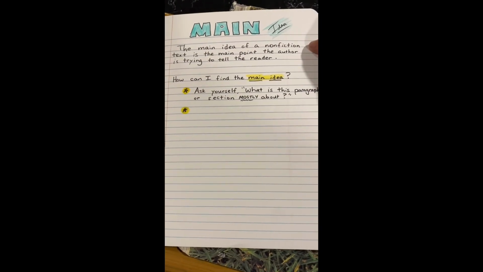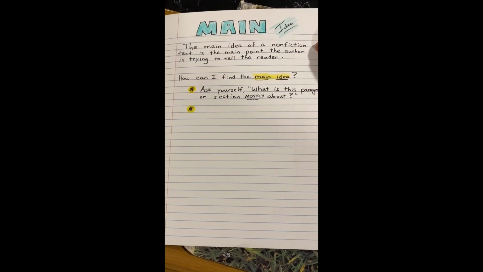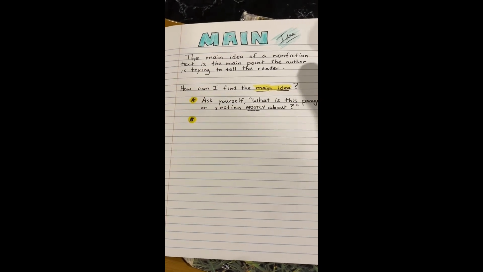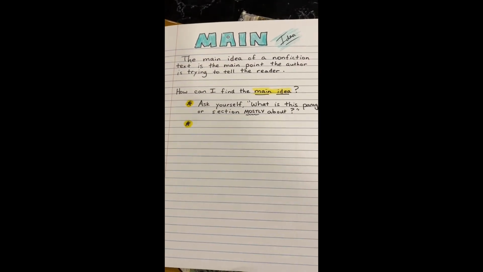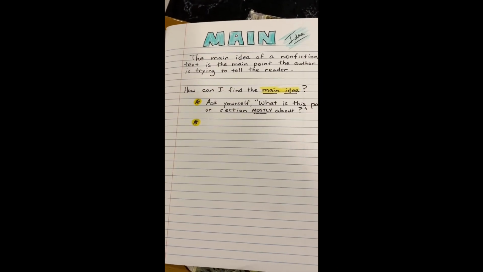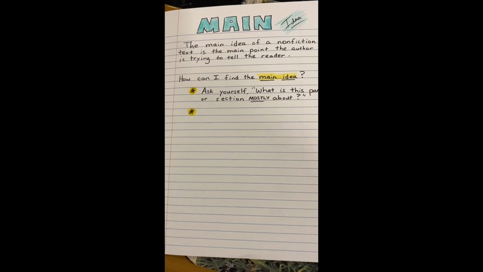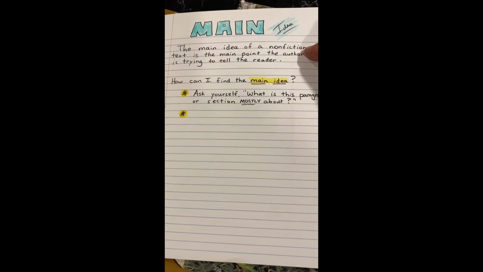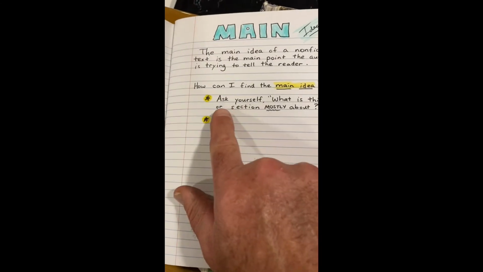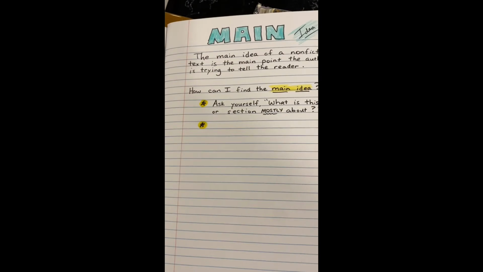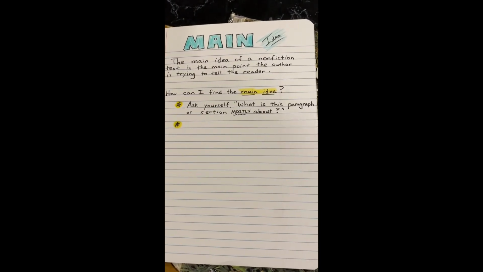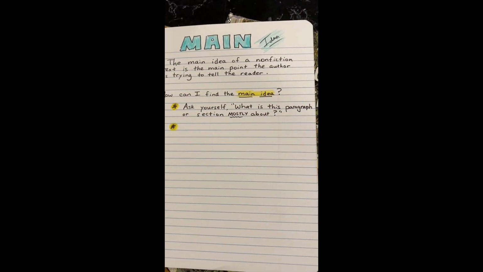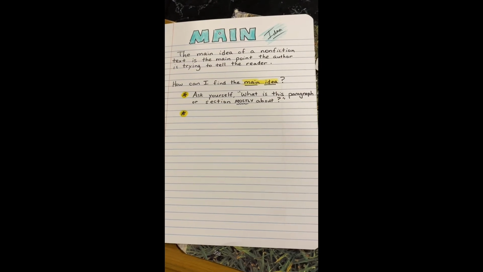She put down that the main idea of a nonfiction text is the main point that the author is trying to tell the reader. The main point. What is the author trying to tell me? Well, she goes on to say, how can I find the main idea? That's a pretty good question. How can I go ahead and find it? All right, I know what it is. It's the main point, but how can I find it? Looks like she's started a list here. She's going to focus on just one for today, the first one with that yellow star. It says, ask yourself this question. What is this paragraph or section mostly about?